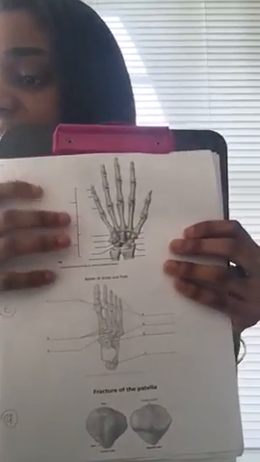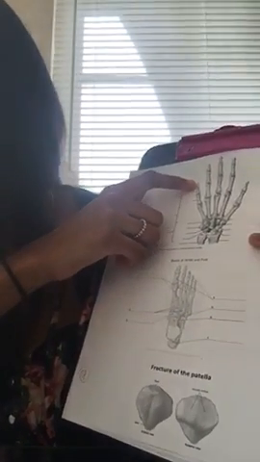Then the next part I'm going to talk about are the fingers, all the bones in the hands. Right there. We have the phalanges, which are known as the fingers. Right there, the phalanges, and then we have the metacarpal bones.